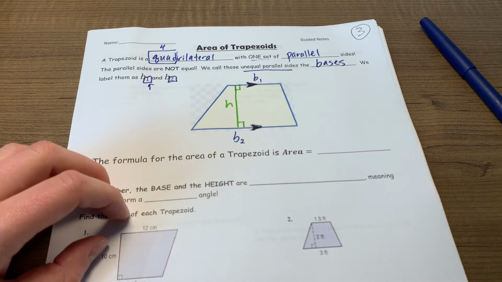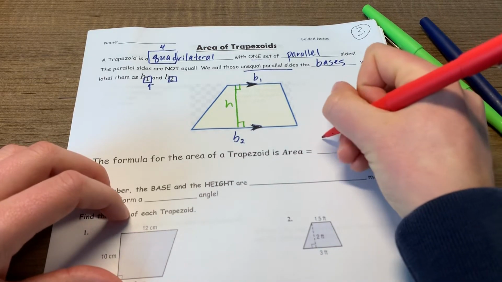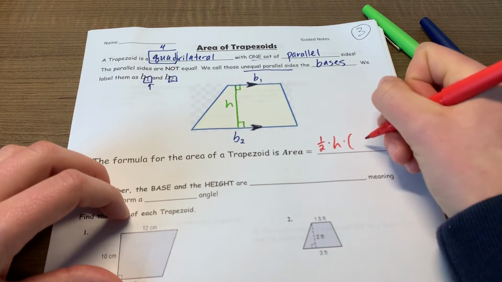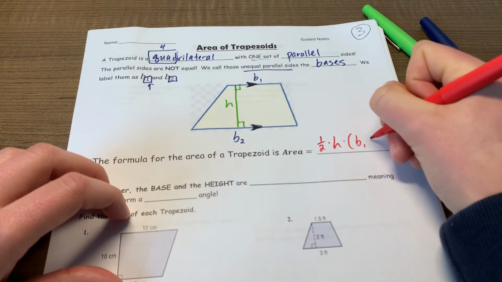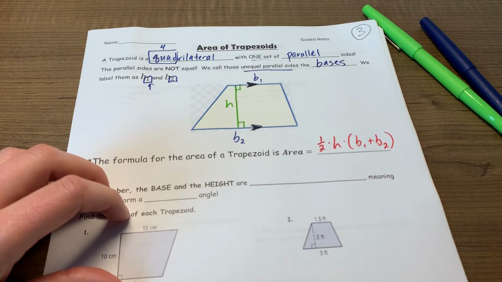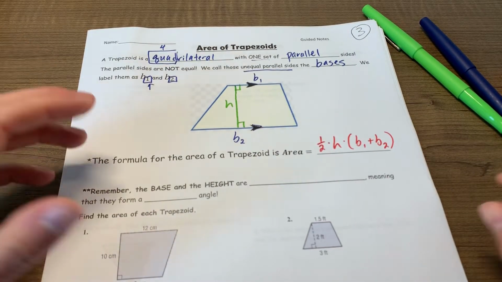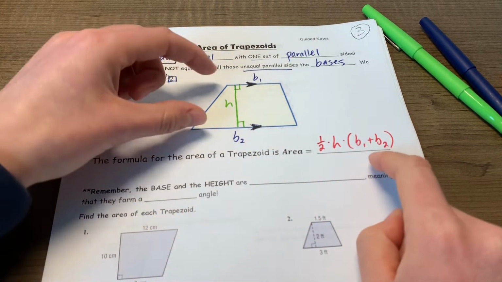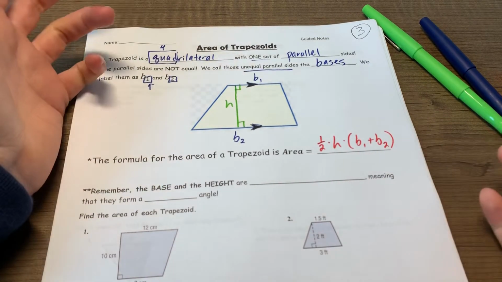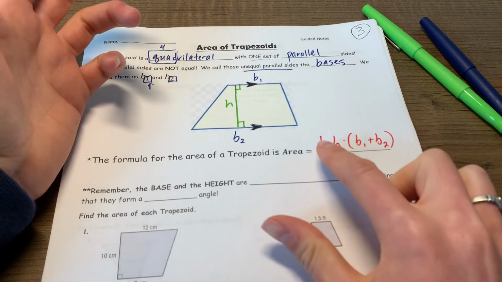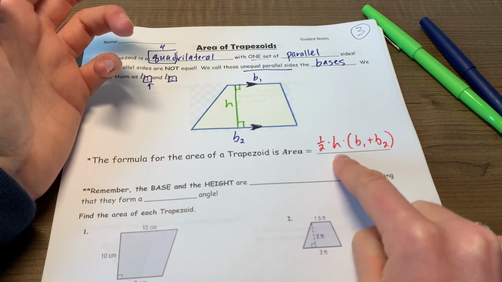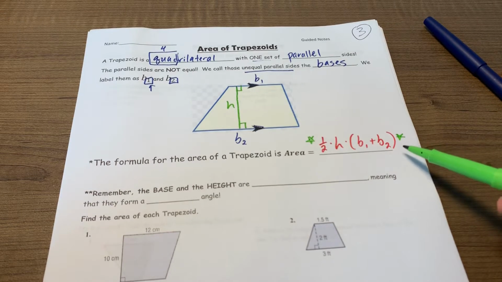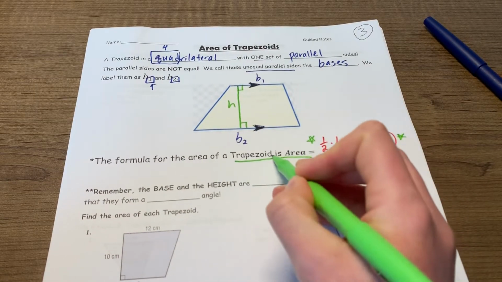And the area of a trapezoid, and this is really important that you memorize this, is 1/2 times the height times not just the single base, but times the sum of the bases. So B sub 1 plus B sub 2. This is similar to the triangle formula, which was 1/2 times base times height. Now we have two bases, so instead of 1/2 times a single base times a height, this is 1/2 times the sum of the bases times the height. That might help you remember this formula, and this formula will never change. This is always the formula you will use when calculating the area of a trapezoid.